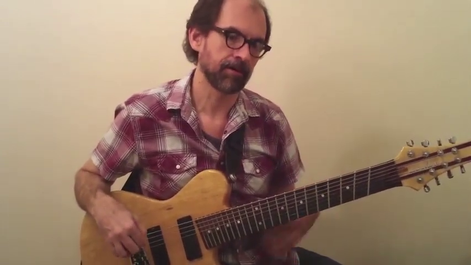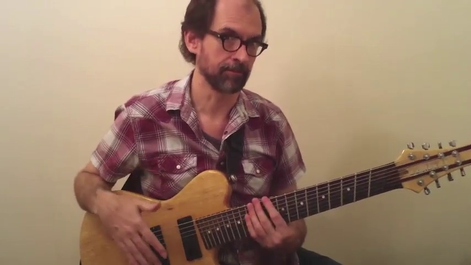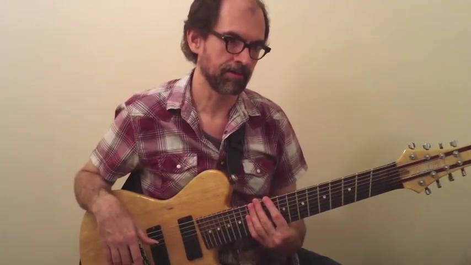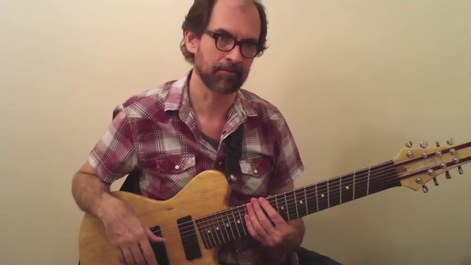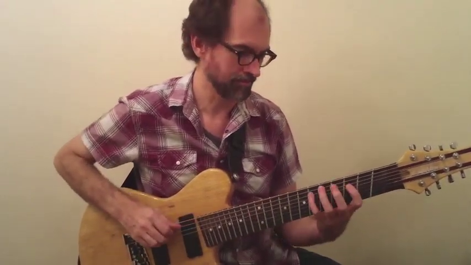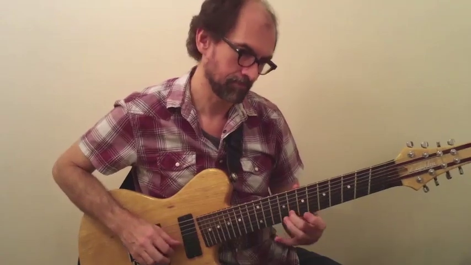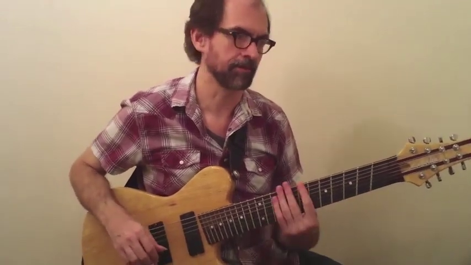But this brings up a point that I think is really important, actually, which is the idea that although the obvious thing to do if we're learning how to play a C melodic minor scale would be to start on C and end on C, maybe something along those lines, right?